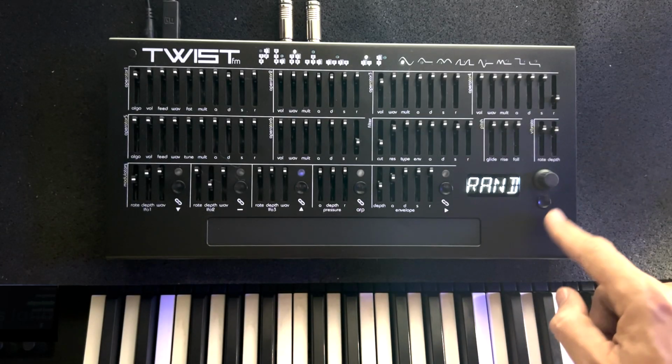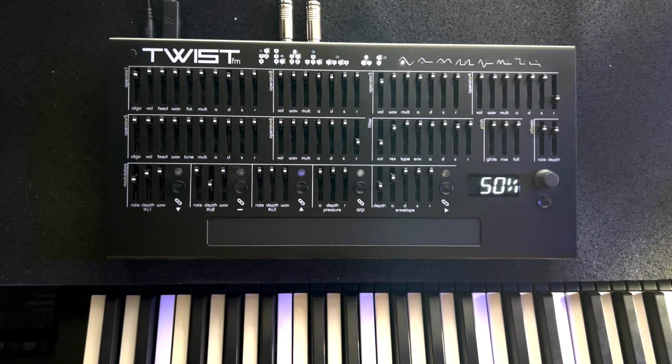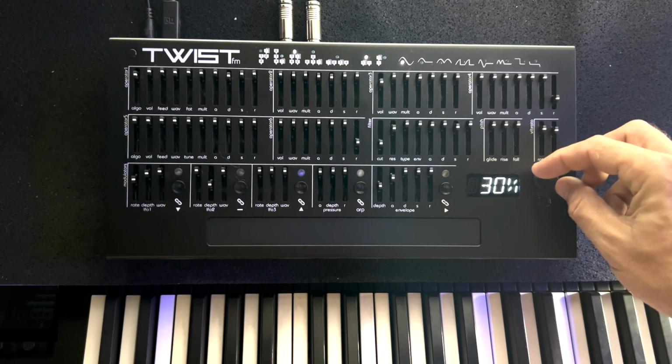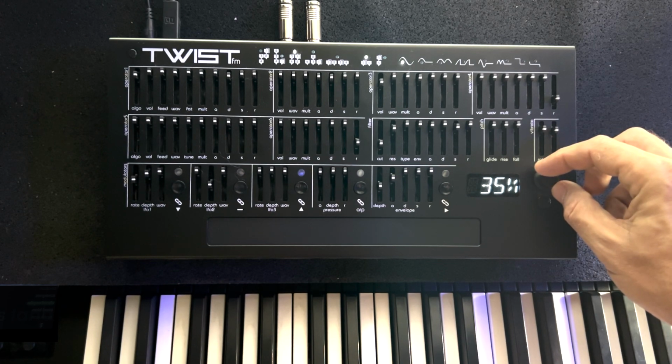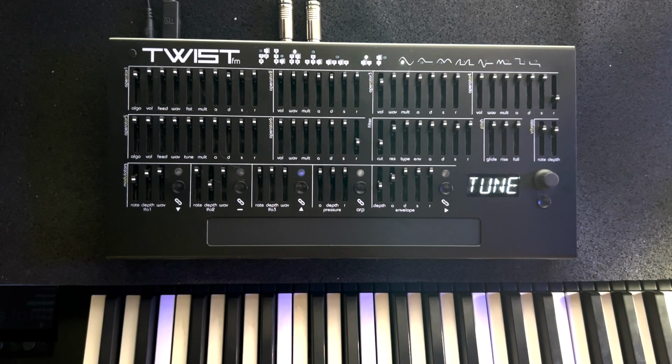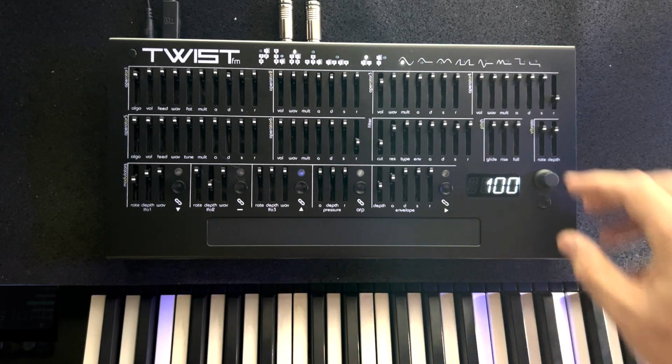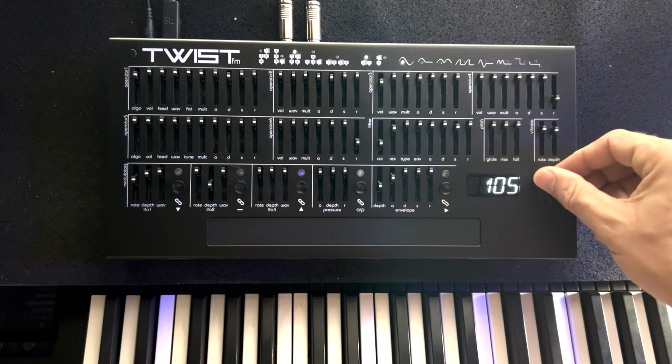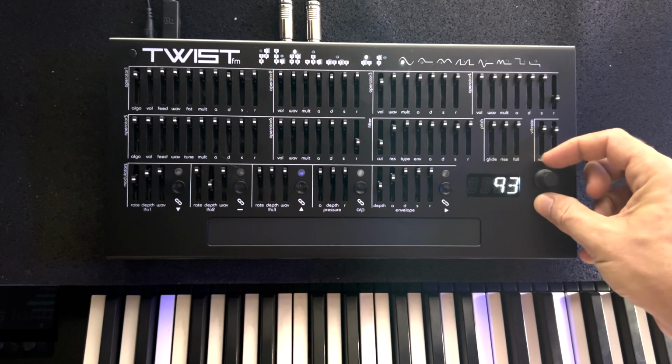The Preset Randomizer allows you to randomize your preset for some happy accidents. Turn the encoder to set the randomizer strength in percentage and press it to randomize. The Tune menu allows you to fine-tune the overall preset. Roll the encoder to fine-tune by 1%. Hold menu for larger increments.